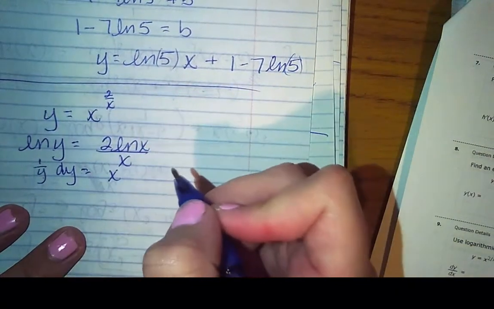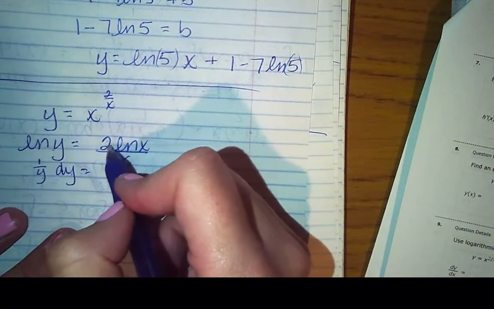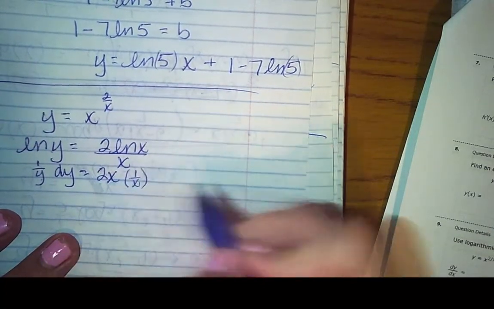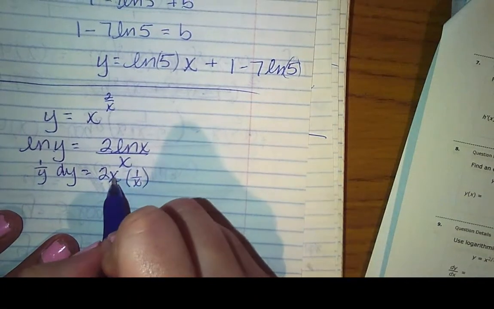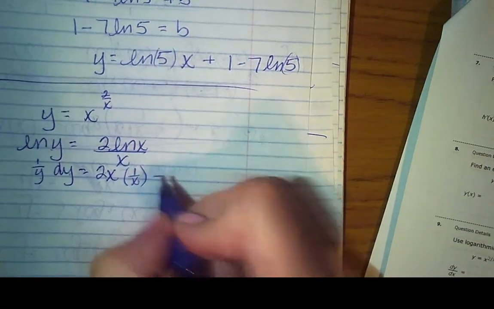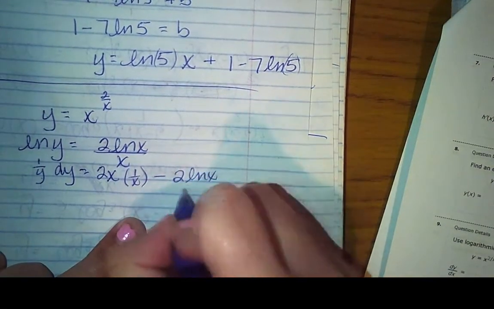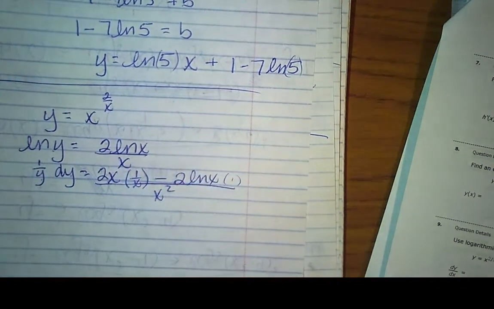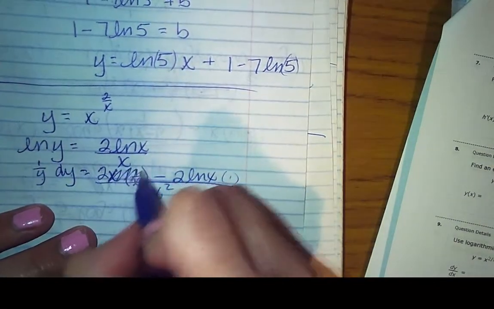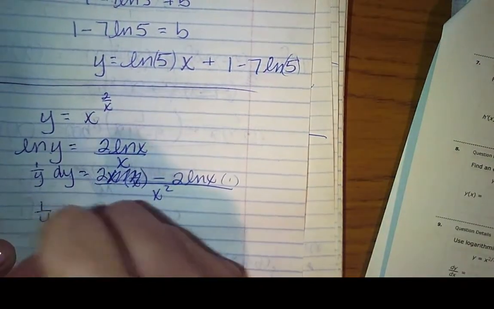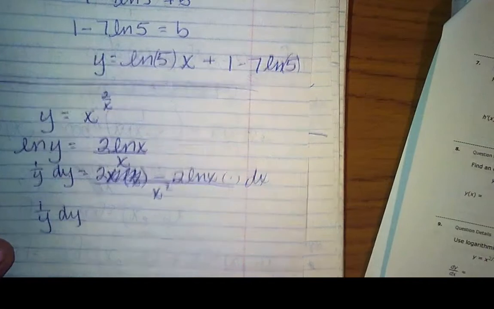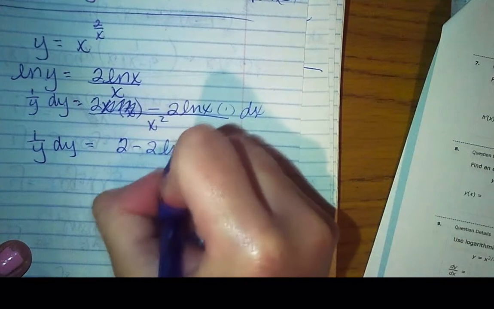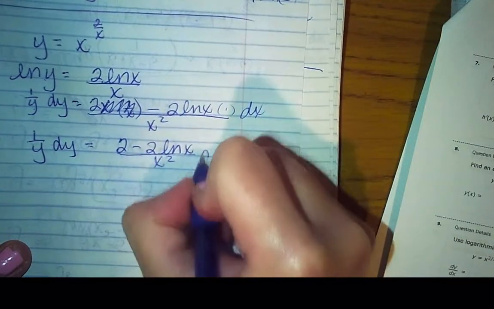So I've got the bottom times the derivative of the top. So remember, 2 is coming along for the ride. And then you've got the derivative of the argument over the argument itself. So I've got the bottom, which is x, times the derivative of the top minus the top times the derivative of the bottom, which is 1, all over the bottom squared. So when I clean this up, those x's go away. So I've got a 1 over y dy. I took the derivative of x, so put a dx on there. And then this ends up being 2 minus 2 natural log of x over x squared dx.